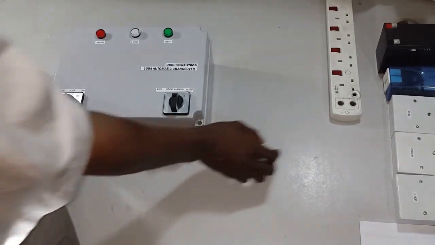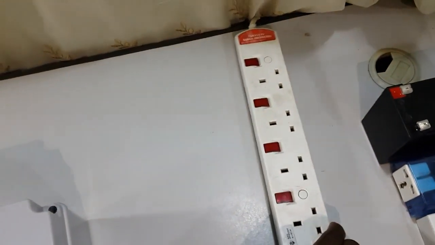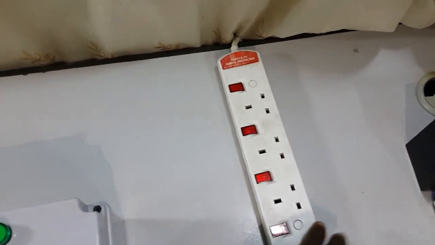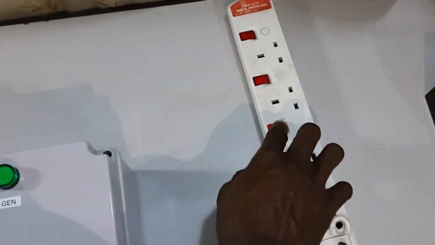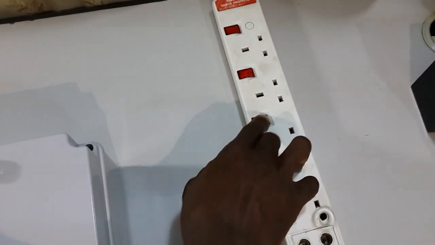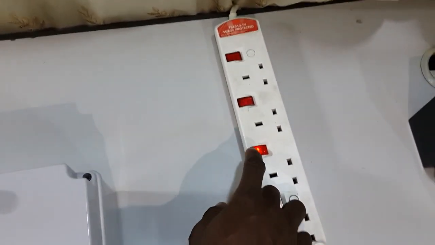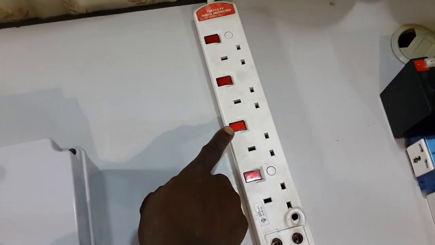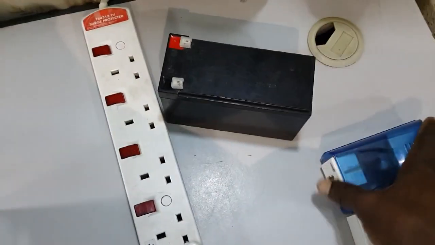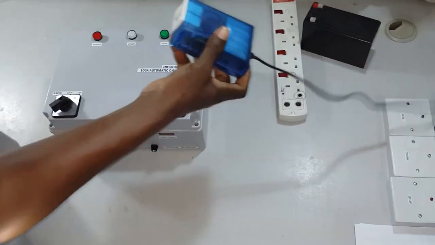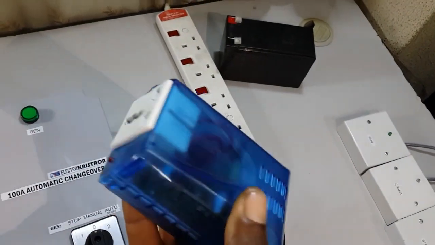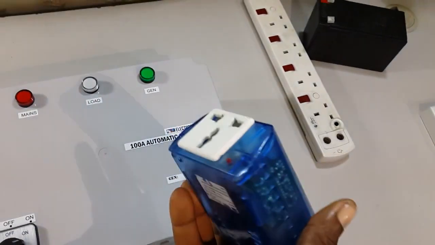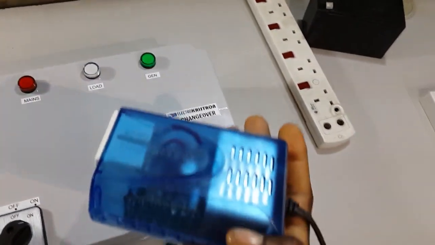Now before I go on, I'd like to point out that we'll be using this to mimic power supply from mains, because this extension box has been connected to the main socket of the house. So from here we should have mains. Now this one here is actually an inverter. It's a very interesting device because it is so small it can actually fit in your pocket.